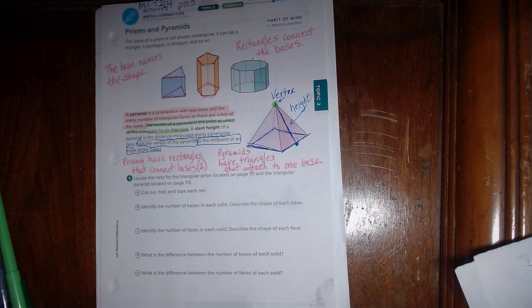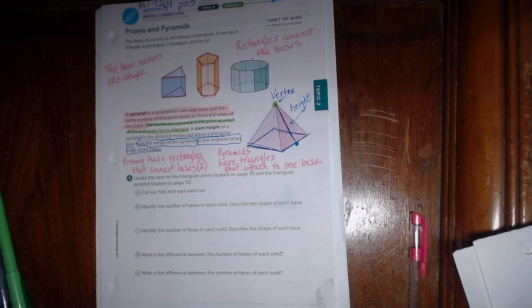Okay, so cutting and folding and taping of these shapes. One second, just lost my tape. I've got it. So I already cut these shapes out.